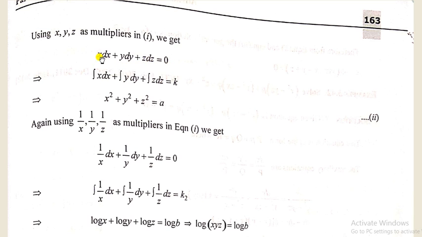Then integrate the function. x dx is x²/2, y dy is y²/2, z dz is z²/2. After multiplying by 2 on both sides, the 2s cancel out, and the right-hand side is 2k, so 2k is taken as a. This is the first solution.